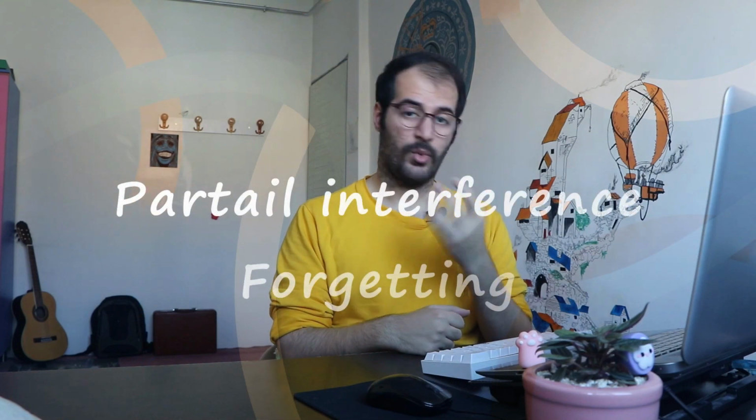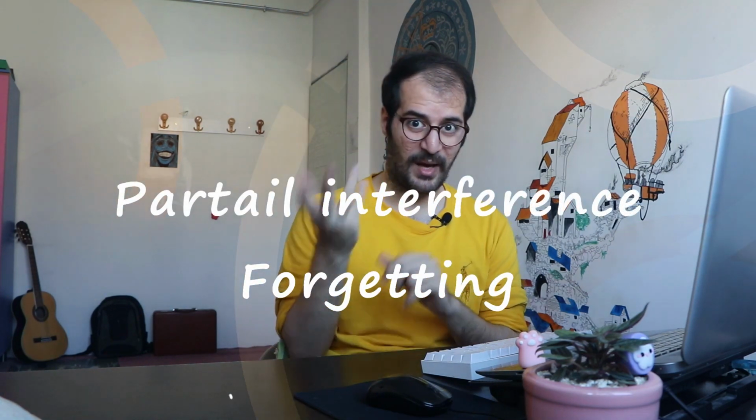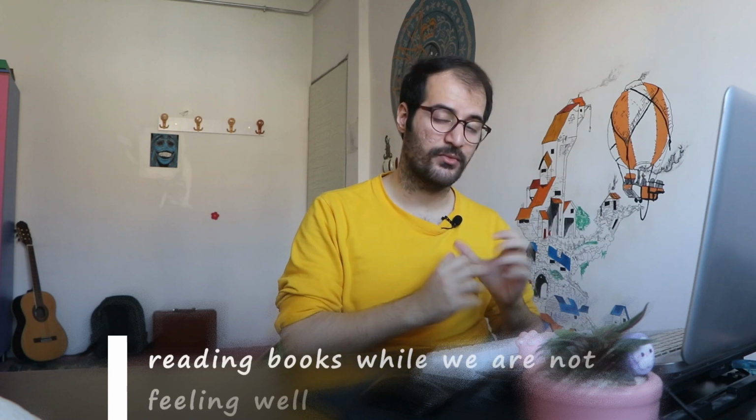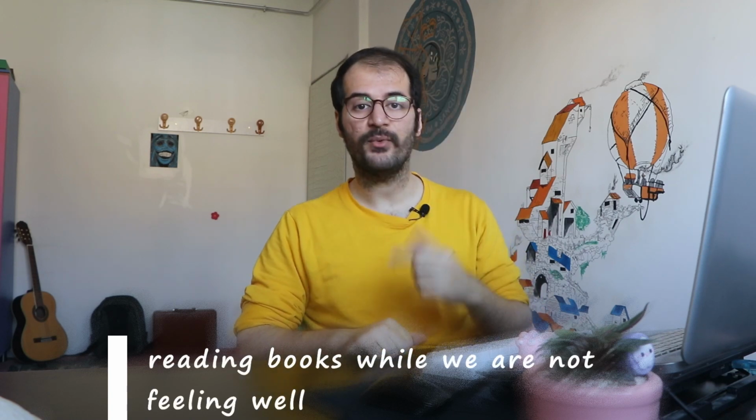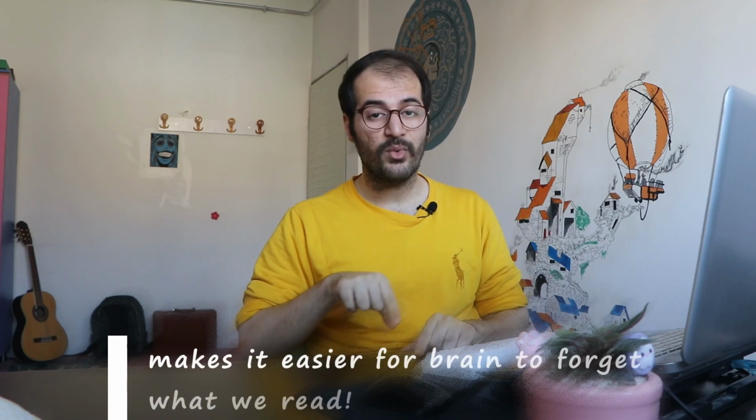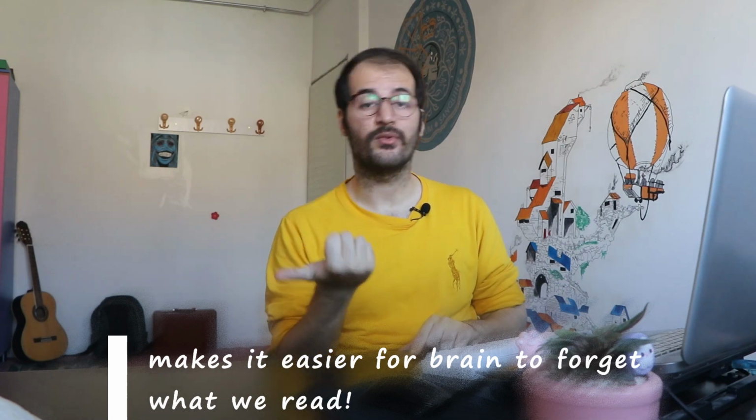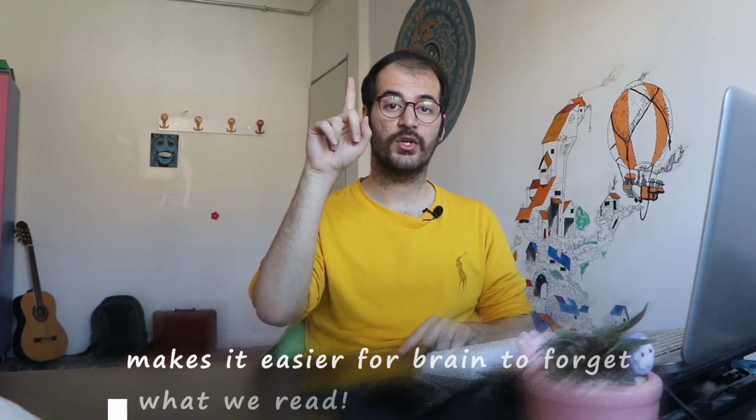The next one is partial interference forgetting. What is this? You know, as well as the bad memory, we have a good memory. The good memory is associated with the bad memory. We are going to forget the bad memory in the process of motivated forgetting, but the brain knows that if we remember the good memory, we will remember the bad memory as well. So the brain is like, for the greater good, we will sacrifice this. The brain will suppress the good memory as well so that you cannot remember the bad memory.